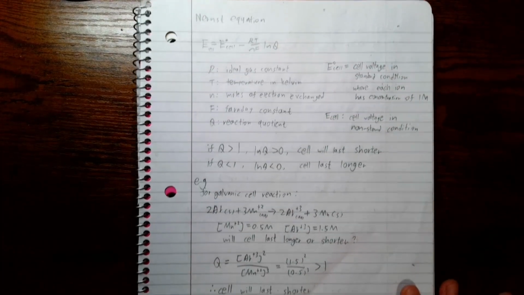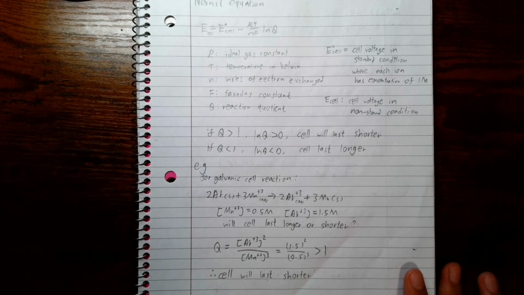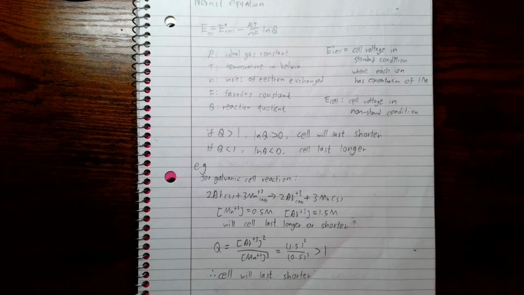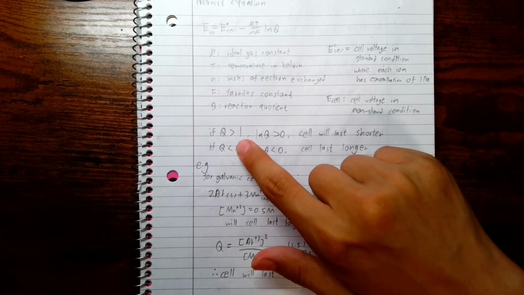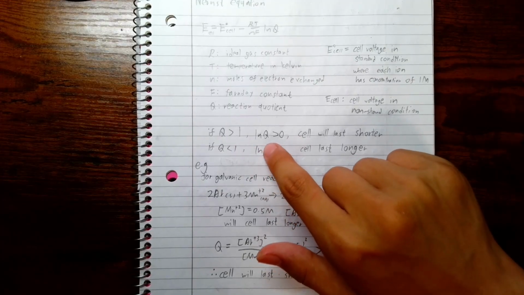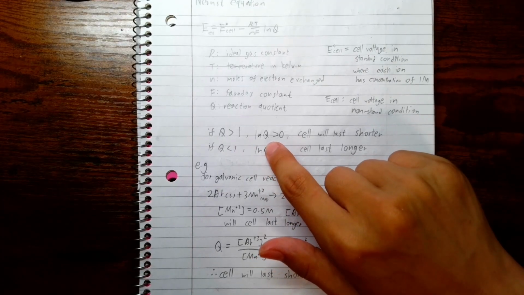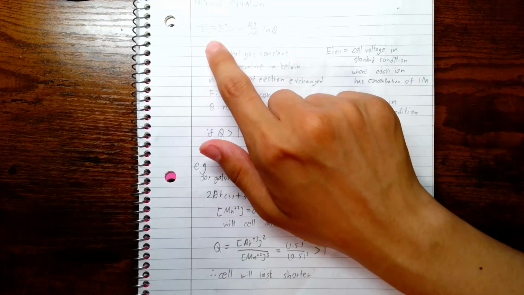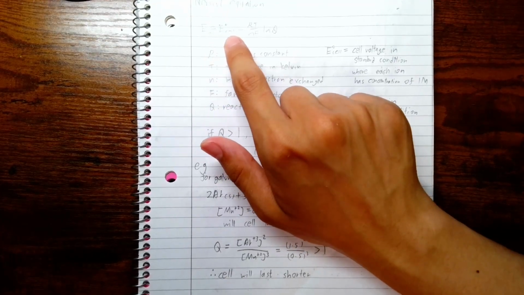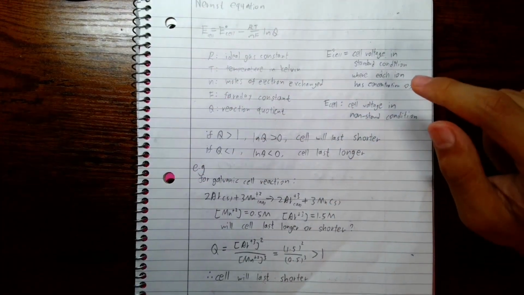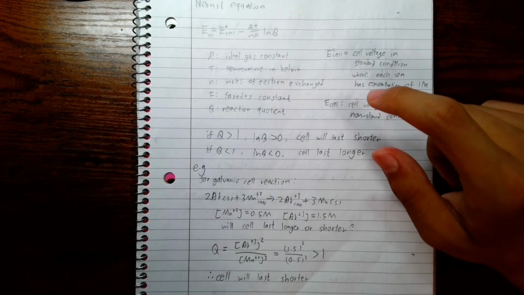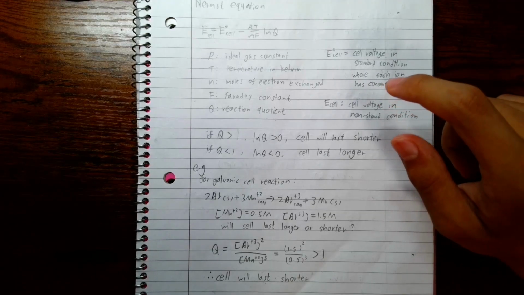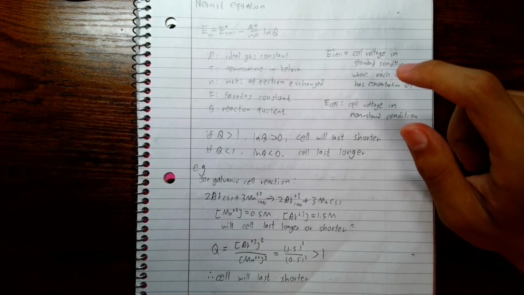Here we will be focusing on how to calculate the E cell, the cell voltage in non-standard conditions. If Q is greater than 1, then log Q is going to be greater than 0. As you can see, E cell is going to be less than the E naught cell, so the galvanic cell will last shorter. By contrast, if Q is less than 1, then the cell will last longer.